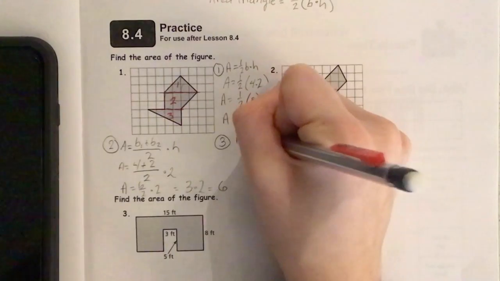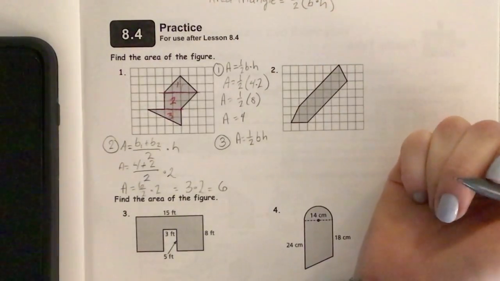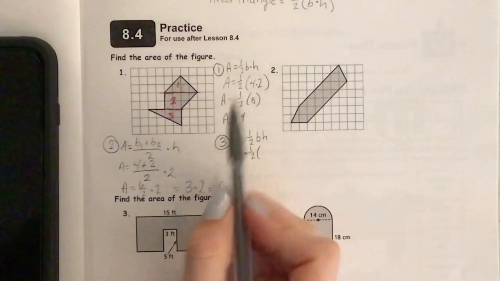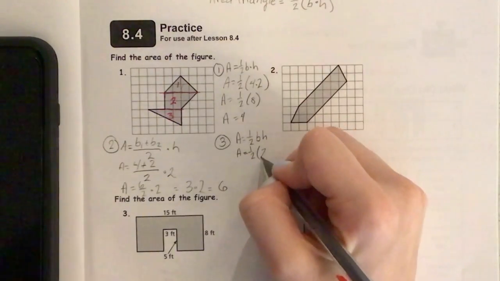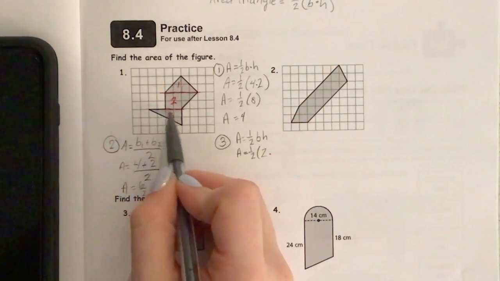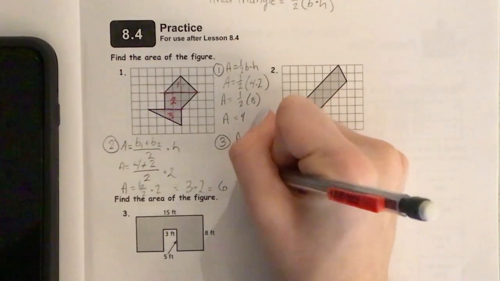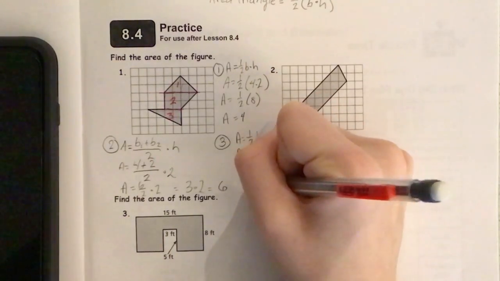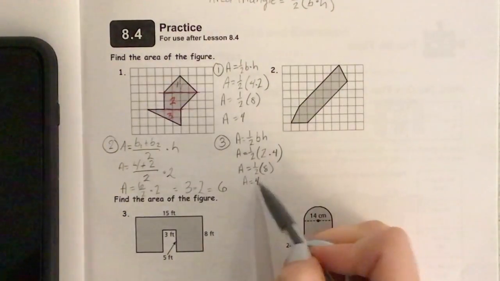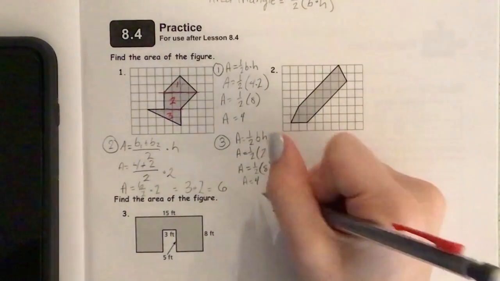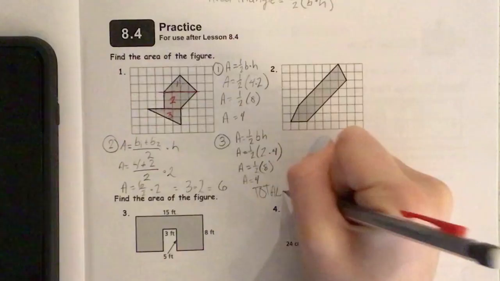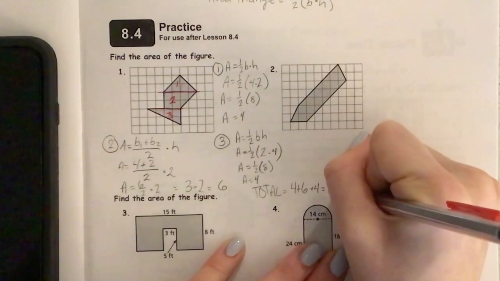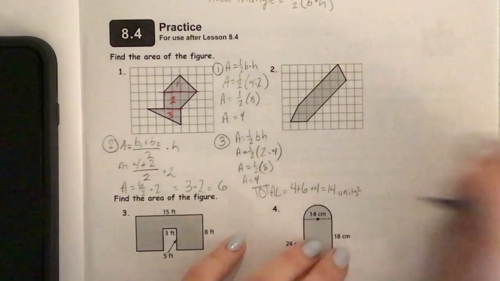Now we need to find the area of section 3, which is a triangle. So we have A is equal to 1/2 base times height. Then we're going to plug in the base, in this case is 1, 2, and the height is 1, 2, 3, 4. So our area is equal to 1/2 times 8. So the area is equal to 4. So now that I've found the area of each of the 3 sections, I need to add them up. So we have 4 plus 6 plus 4, which is equal to 14 units squared.